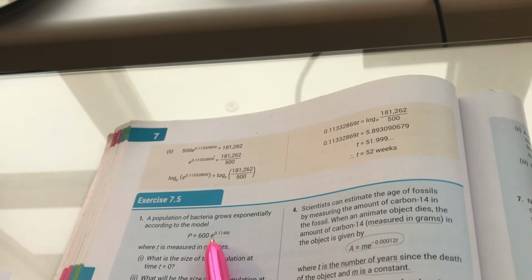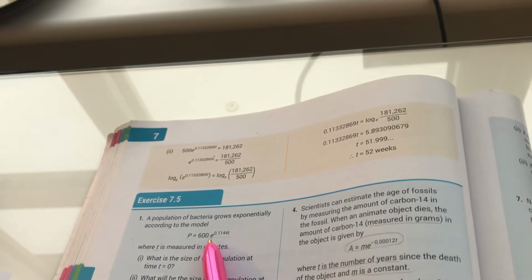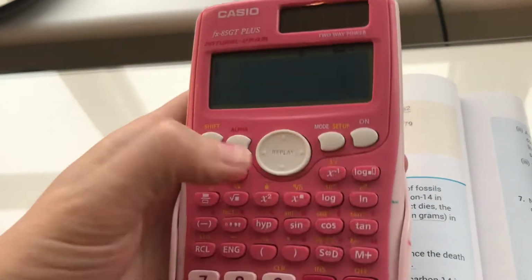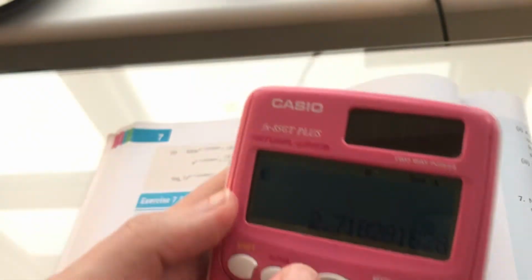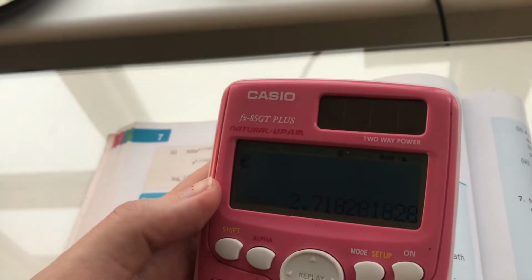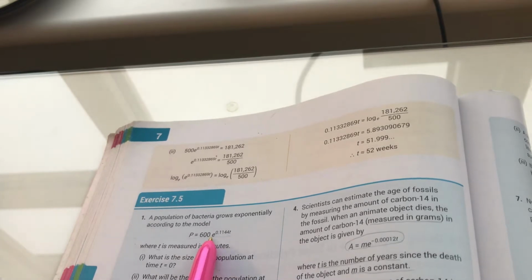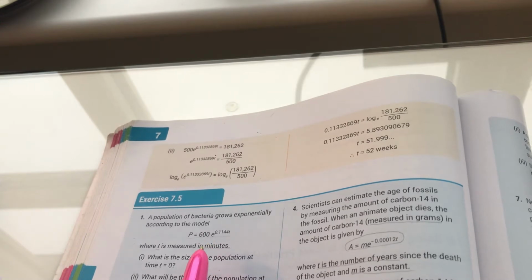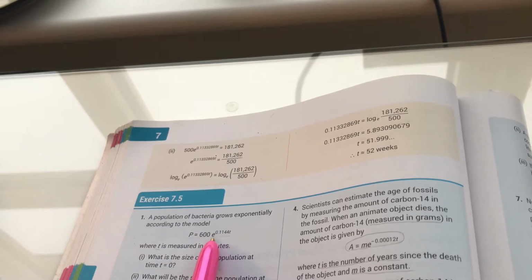So e is a very common number in nature. If you go to your calculator, you'll find what that number is. It's down here for me, it's the number 2.7182818828 and so on. And it's just a number, like pi, a never ending number, that gets its own name so that we can talk about it without saying the number every single time. And then it's that number to the power of 0.1144 times t, where t is the time measured in minutes.